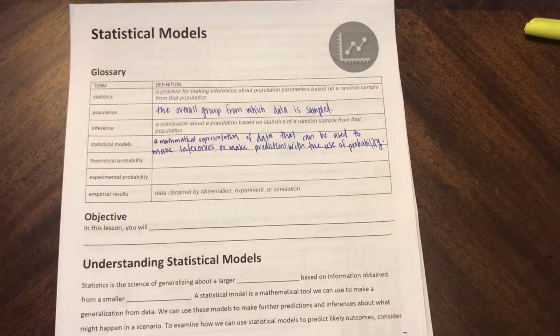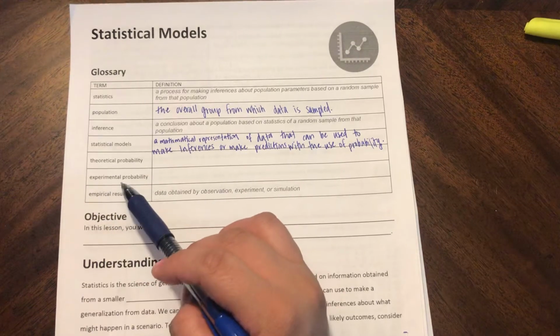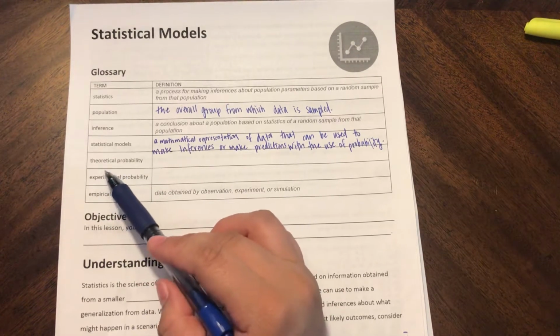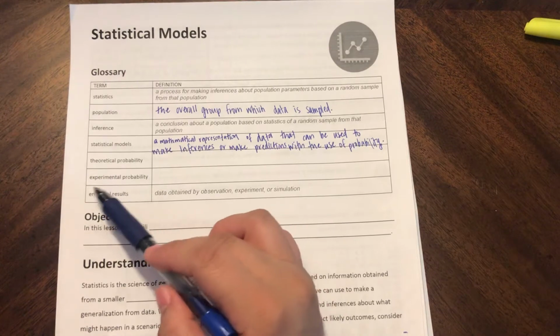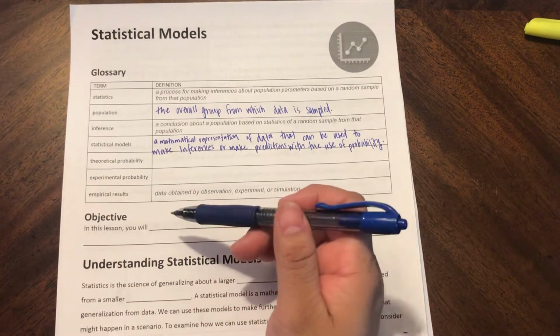Okay, so probability is actually the main key word there. We're going to be talking a lot about probability, in particular two types, theoretical and experimental. And it's kind of in the wording. Theoretical is something that you think is going to happen. Experimental is proven. You experiment over and over again until you see the probability.